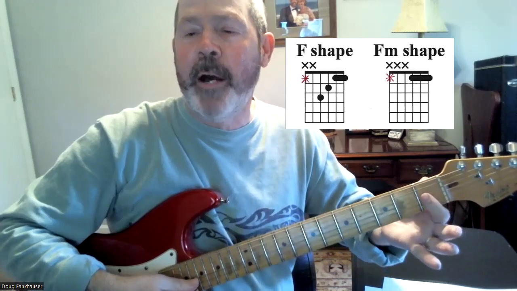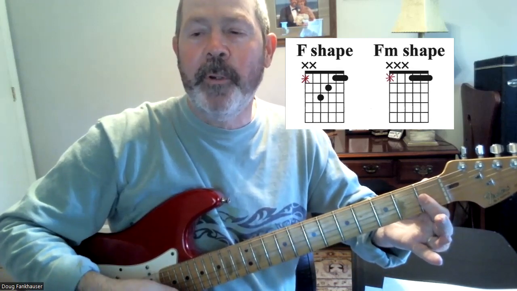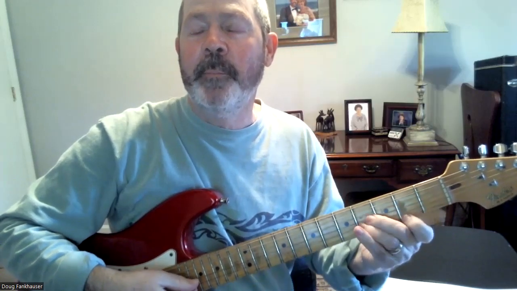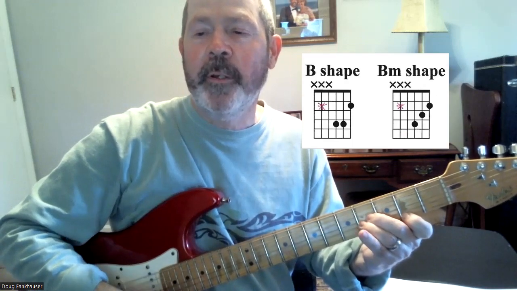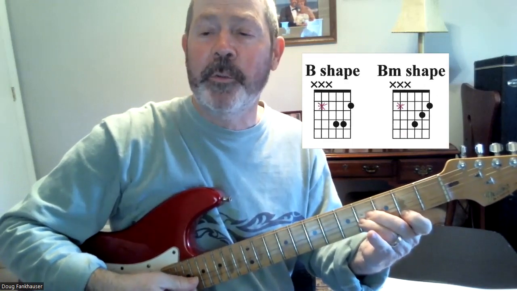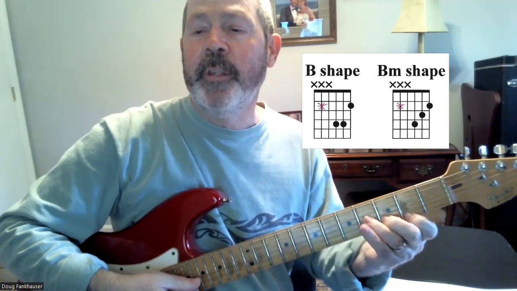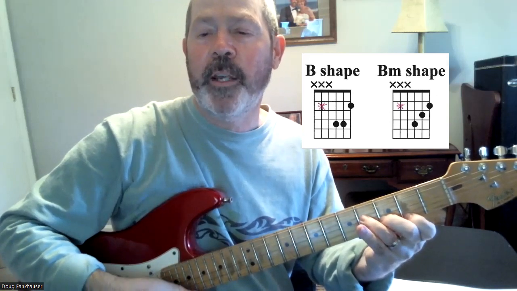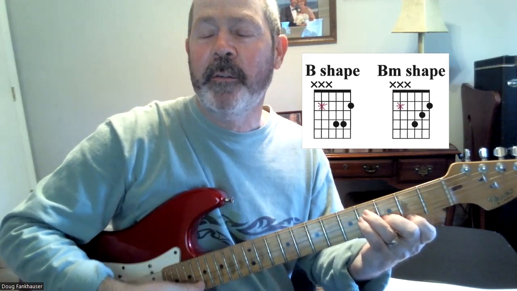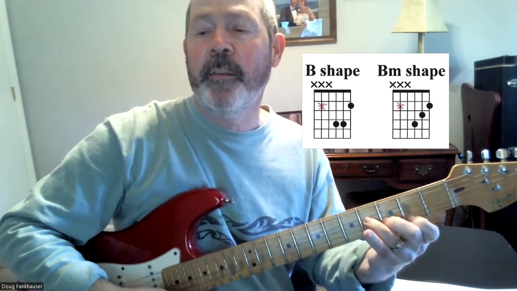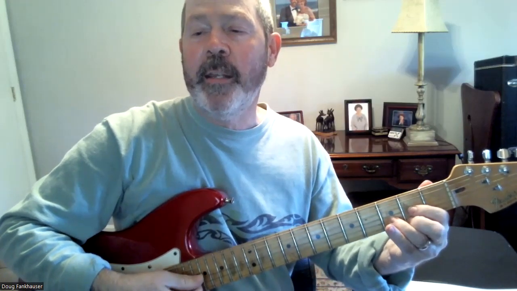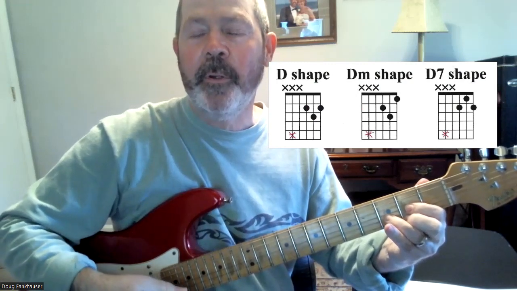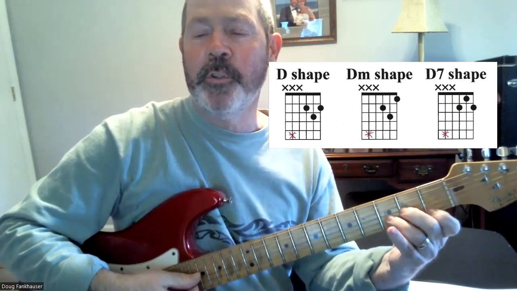And then there's the F minor chord shape, and then we have the B chord shape, and you probably have not used this one too much. And then there's the B minor chord shapes. Sometimes we play a B minor like this. We're going to play it like this today. Then there's the D chord shape and the D minor chord shape.